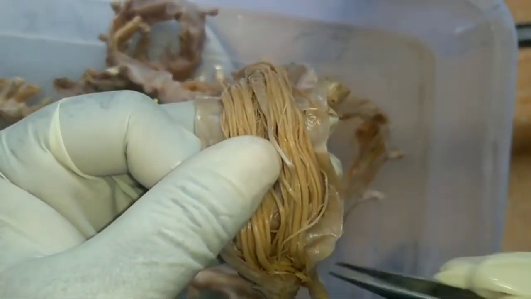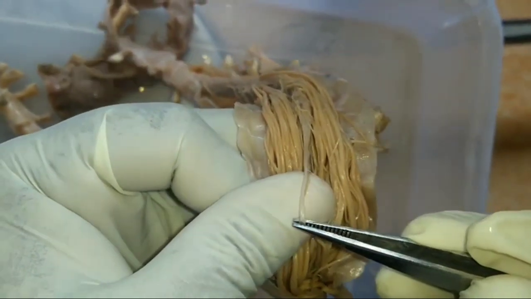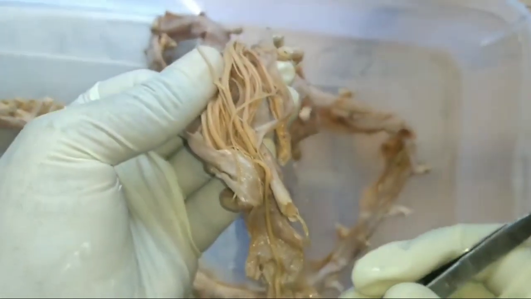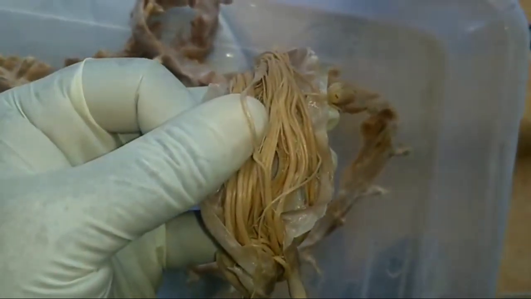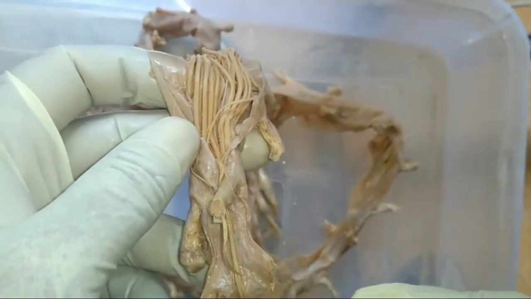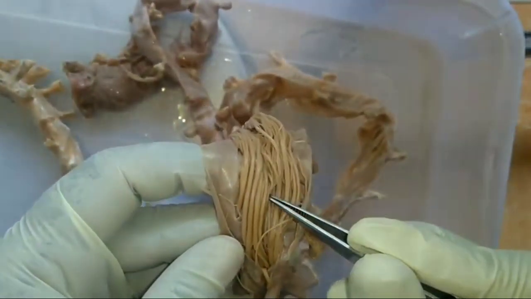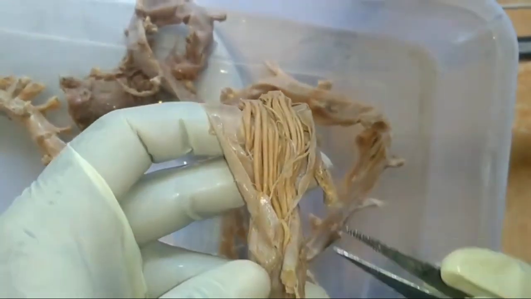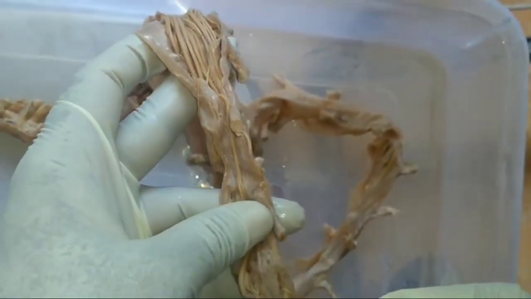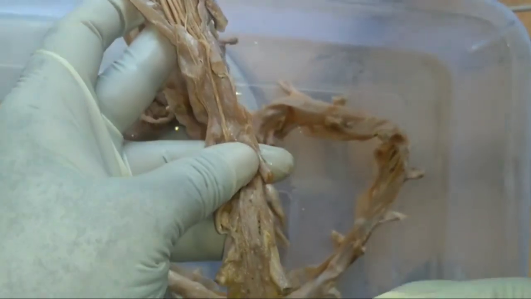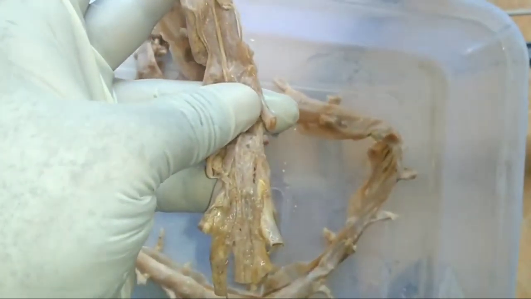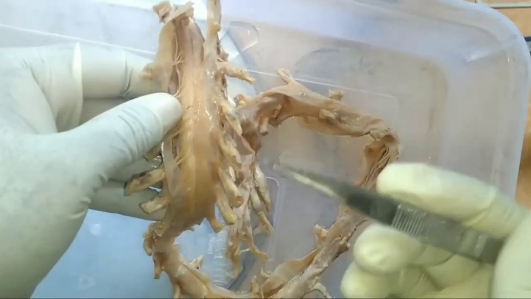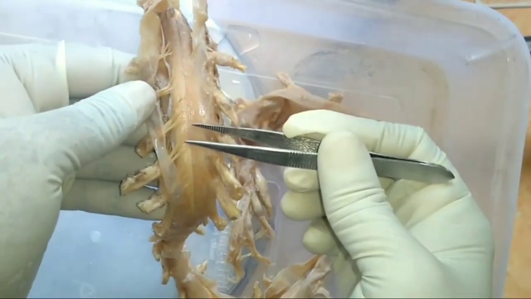So the dura mater extends up to S2. That is the filum terminale internum. And below S2, till the dorsum of the coccygeal vertebrae, that is the extension of the filum terminale, the filum terminale externum. It extends below S2, the second sacral vertebra. The sacral vertebrae are actually fused to form the sacrum.